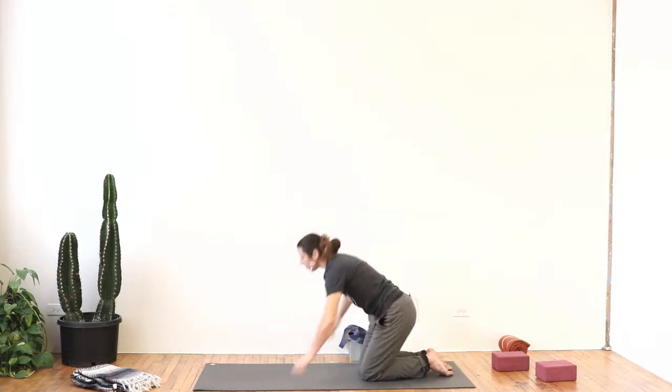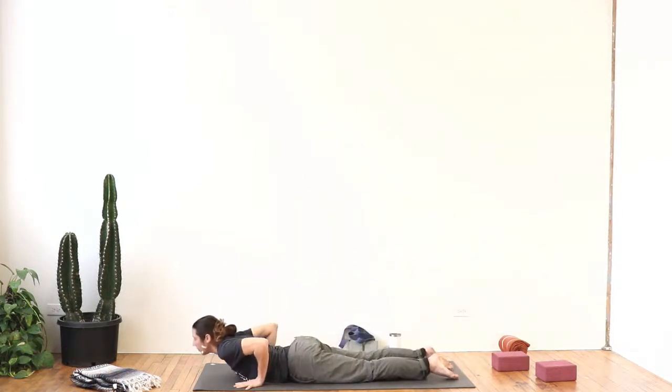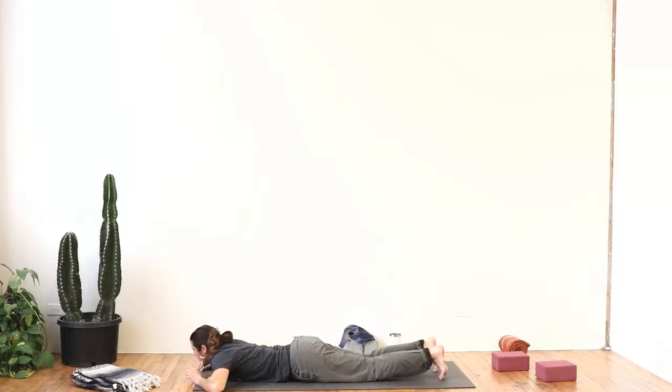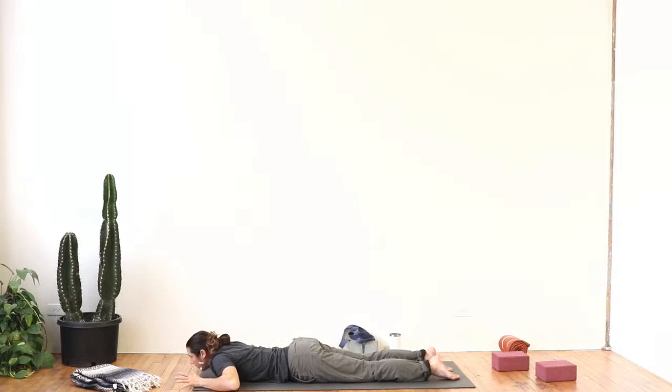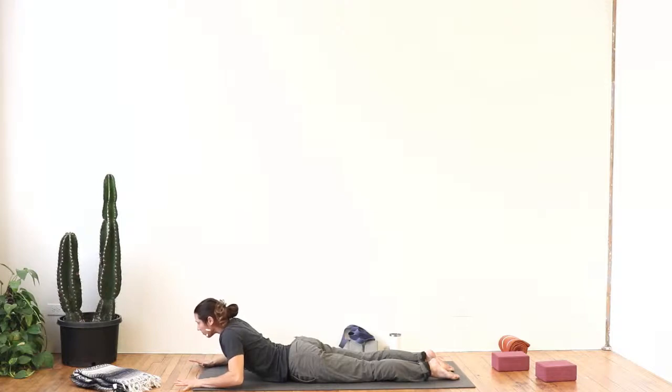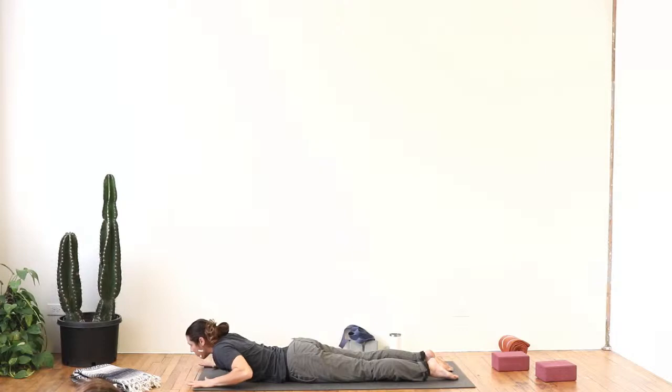Set the hands forward. Here we get a little play. Shins, send them backward. Inhale. Lengthening the low belly. Diaphragm, chest forward, cobra. Exhale, lower, downward dog.